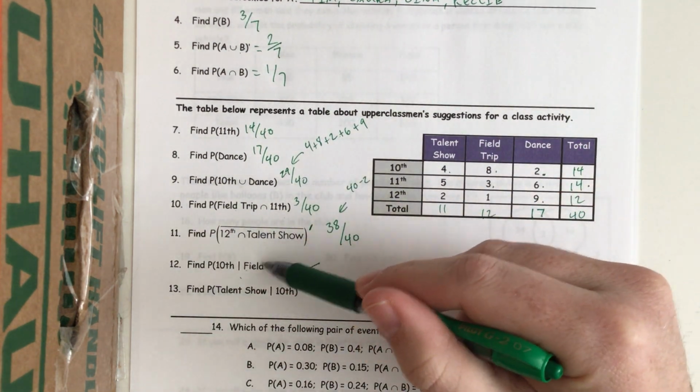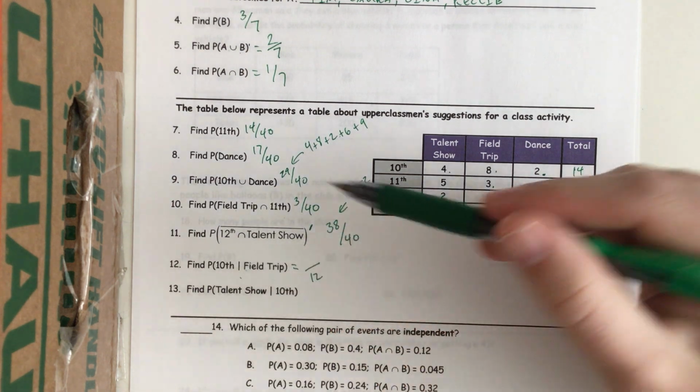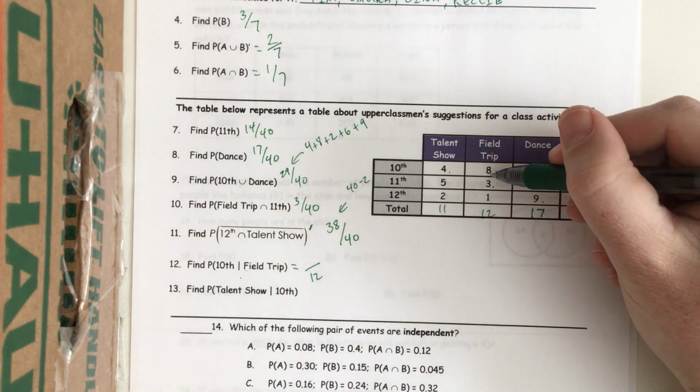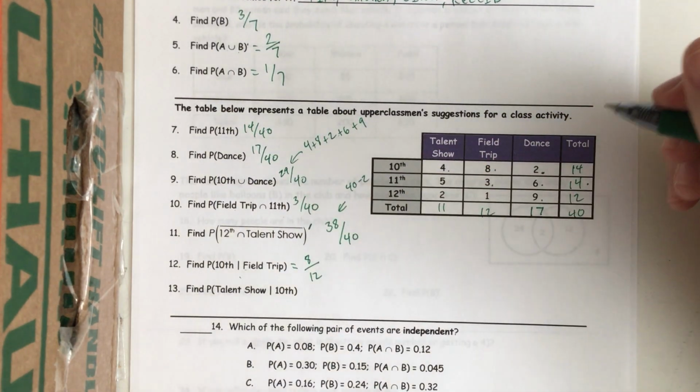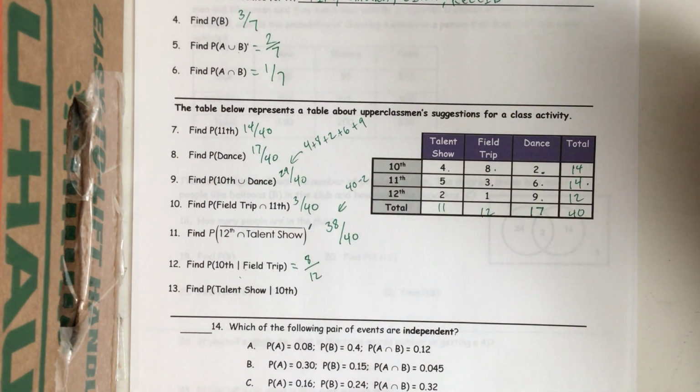What is the chance of picking somebody who wanted a field trip and is in the 10th grade? There are 8 people in the 10th grade that wanted the field trip. So there's an 8 out of 12 chance of picking somebody in the 10th grade given that that person wanted a field trip.